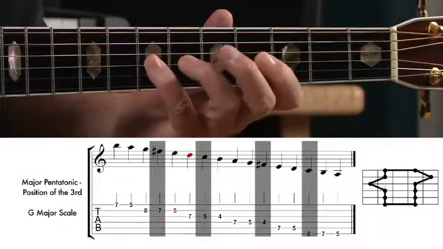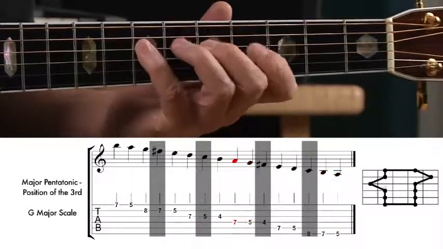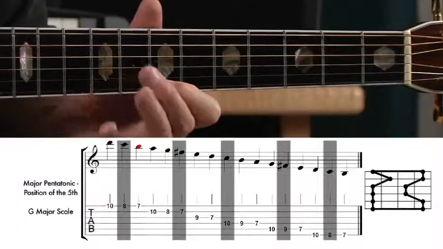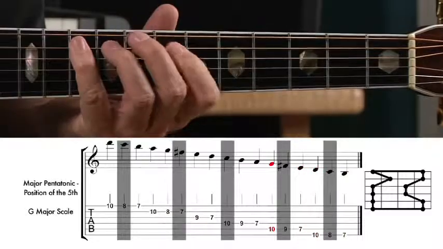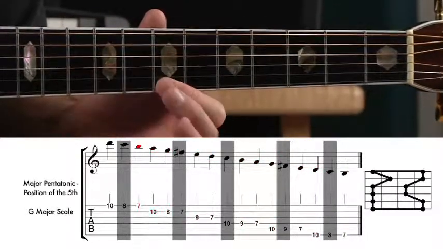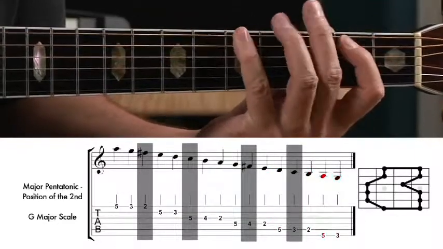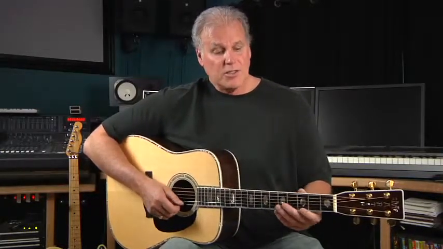Position of the 3rd. Now position of the 5th, position of the 2nd, and now we're going to go to position of the 6th.